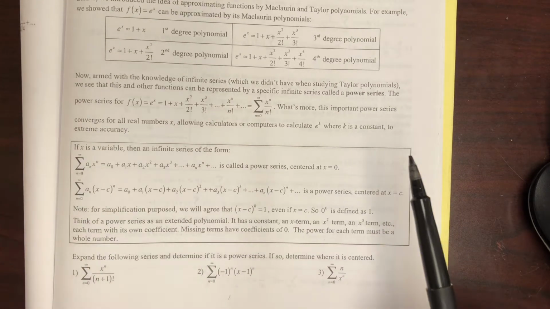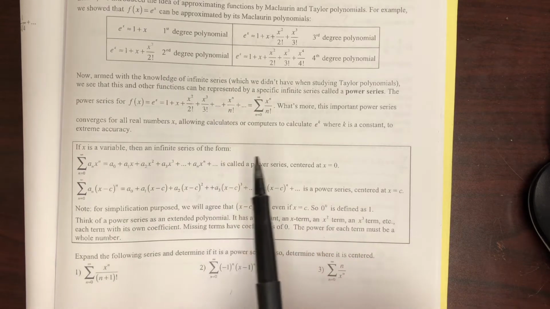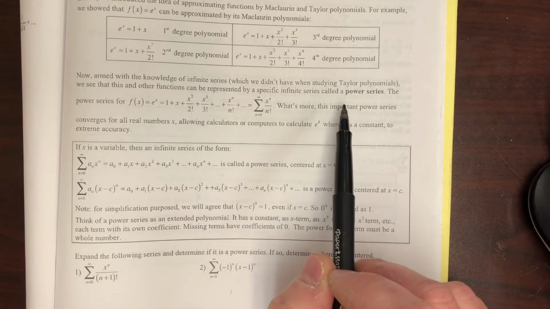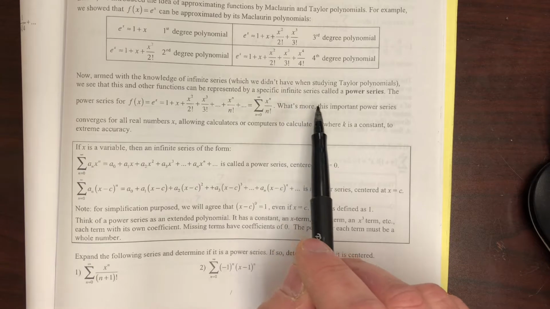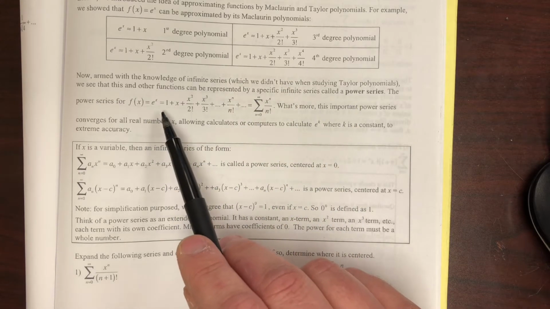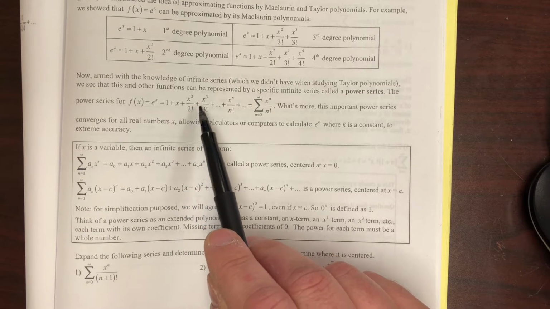So now that we know things about infinite series, we're going to look at infinite polynomials. There's a specific infinite series called the power series. The power series for e to the x is 1 plus x plus x squared over 2 factorial and so on.